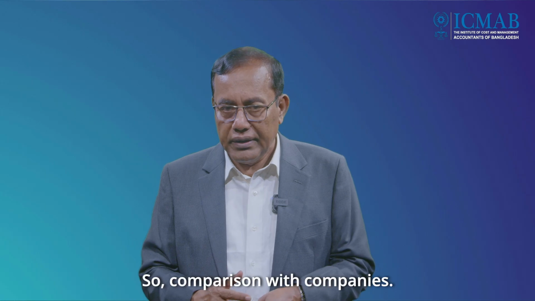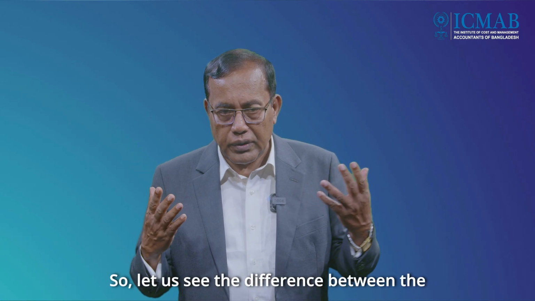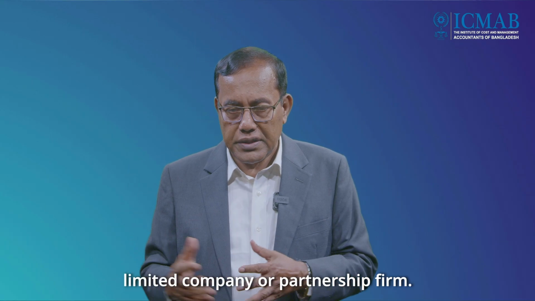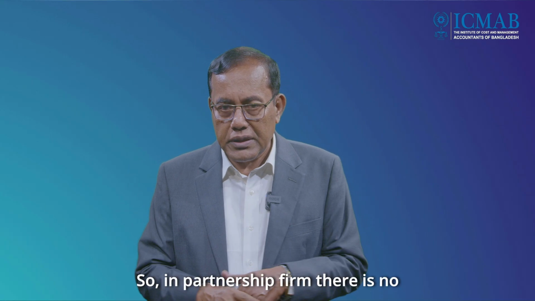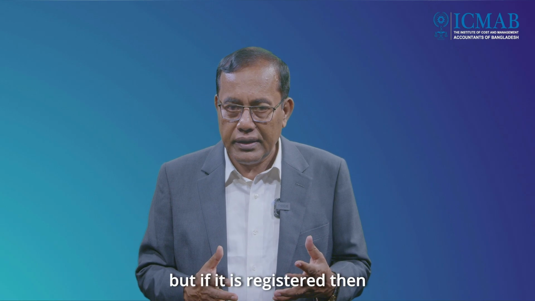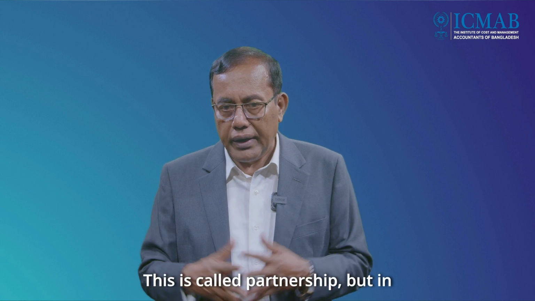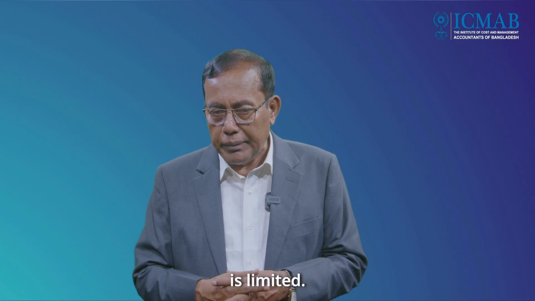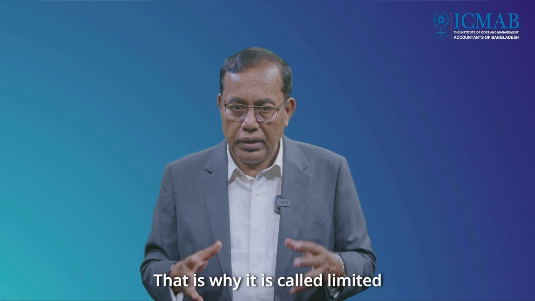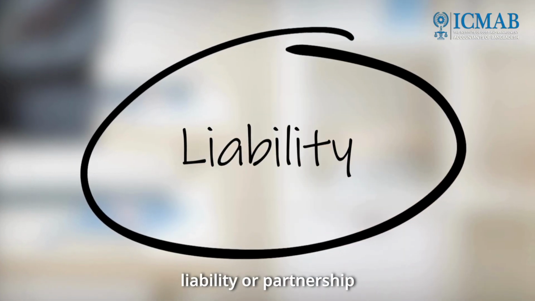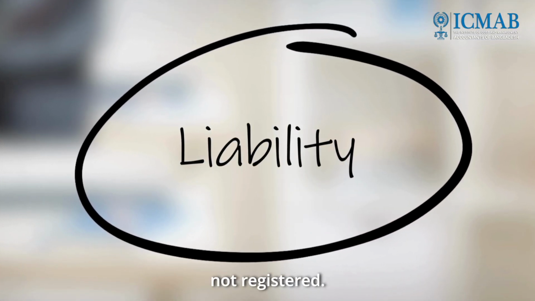So, comparison with companies. Let us see the difference between a company, that is a private limited or public limited company, and a partnership firm. In a partnership firm there is no separate legal entity, but if it is registered, then certainly there will be a separate legal entity. Partners are personally liable; this is called partnership. But in a company, there is a separate legal entity, because their liability is limited. That is why it is called limited liability, or partnership unlimited liability if it is not registered.